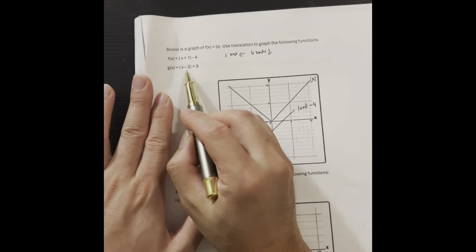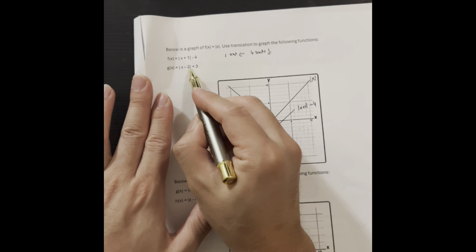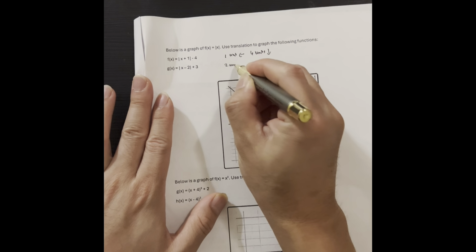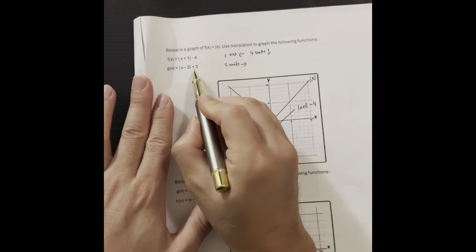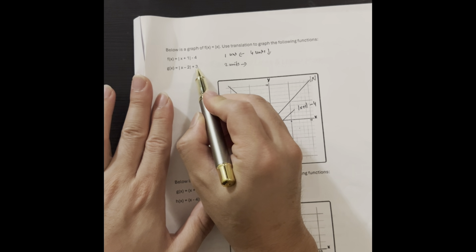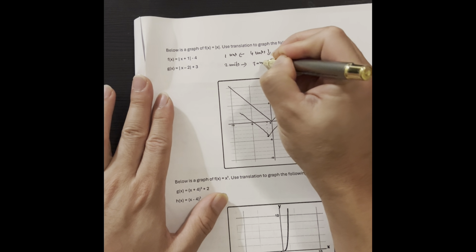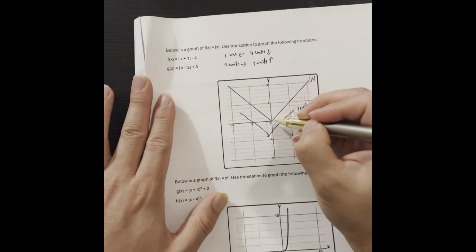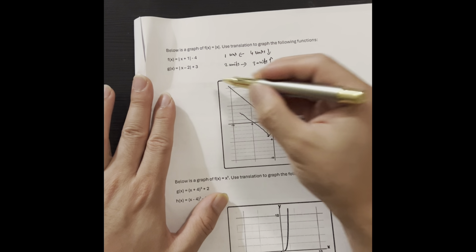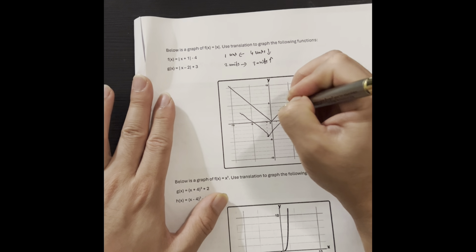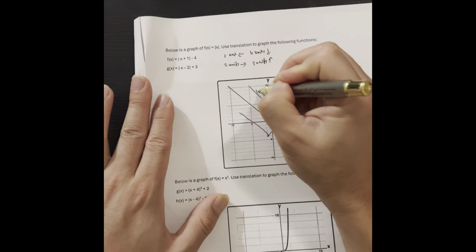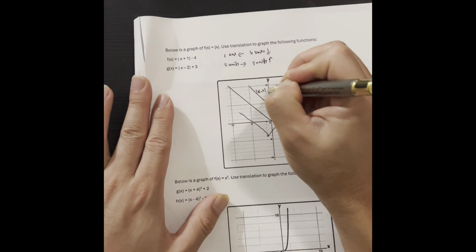For the second function, minus 2 inside, so that's on x, so that's horizontal, 2 units to the right, and plus 3 is applied on the function, so that's 3 units upward. So 2 units to the right and 3 units up. So this is absolute value of x minus 2, plus 3.